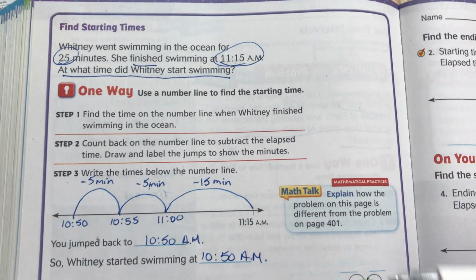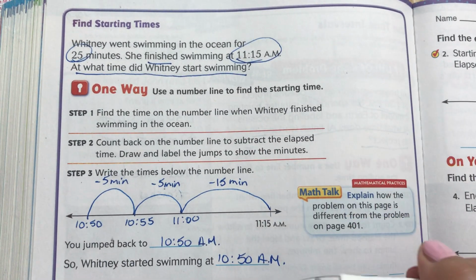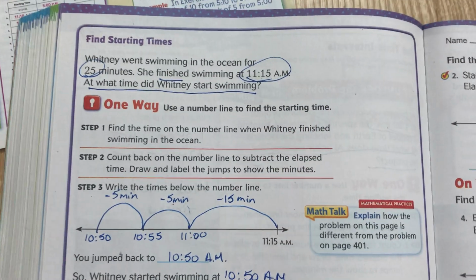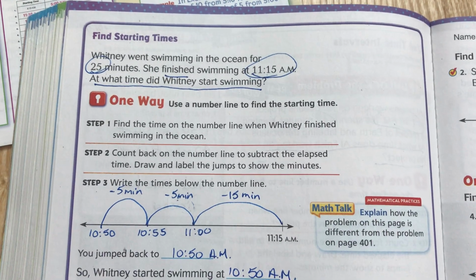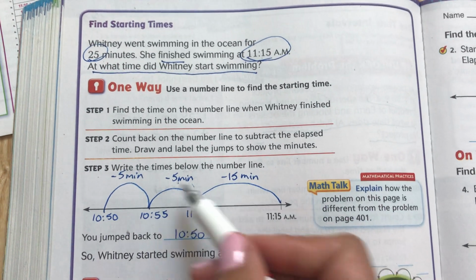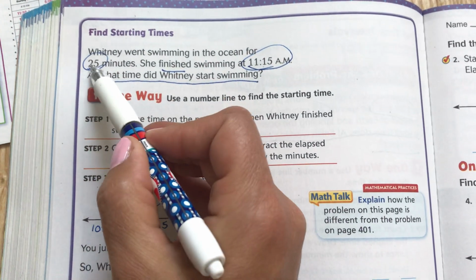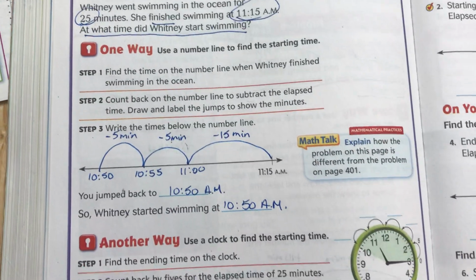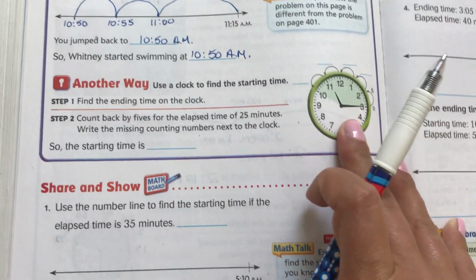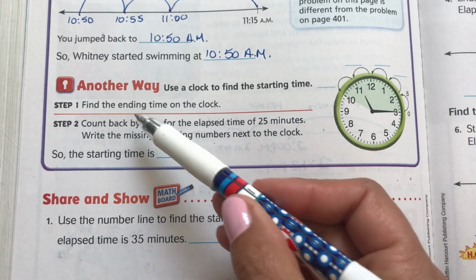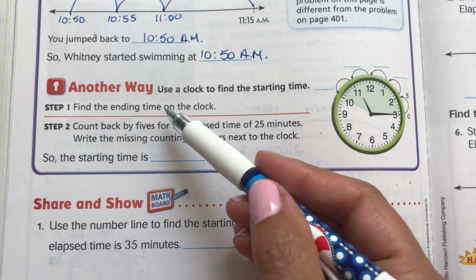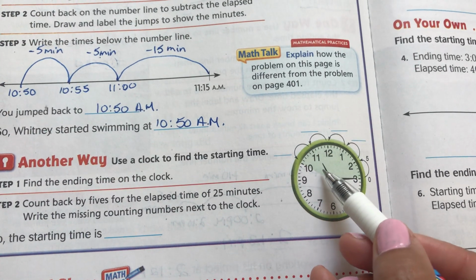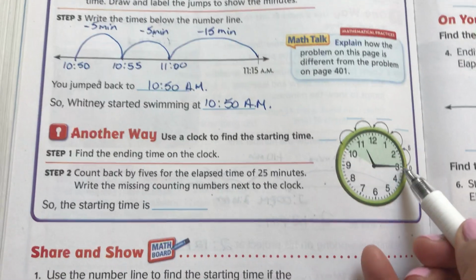And this problem is different from the previous problem, is that we need to find a time before the given time rather than a time after, okay? But the idea still works the same, using the amount of time that has passed, the elapsed time, to jump forward or back on the number line. So again, another way is to use a clock to find the starting time. So we'll find the ending time on the clock. So we know that she's ending at 11:15. So this is where we are, 11:15.